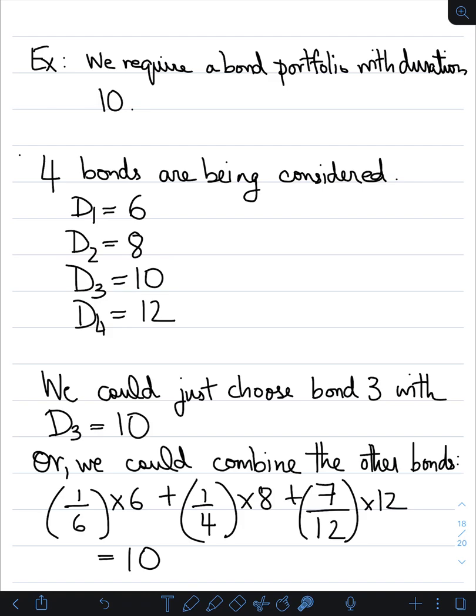However, let's say we didn't have that bond. We had just other bonds, and we're trying to combine those into getting a duration of 10. We could combine the other 3 bonds in certain ways in order to reach 10. If we put a weight of 1/6 of our investment in the bond with the duration of 6, and then 1/4 of our assets in the bond with duration 8, and 7/12 of our assets in the bond with duration 12, we'd end up with 10.